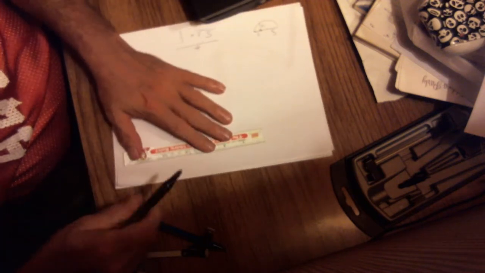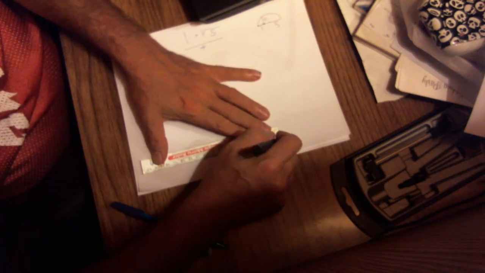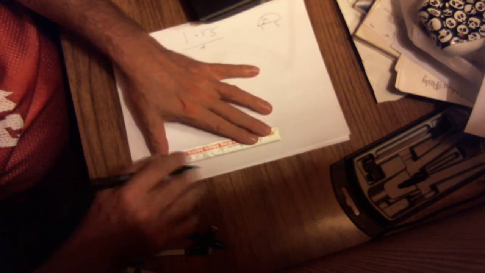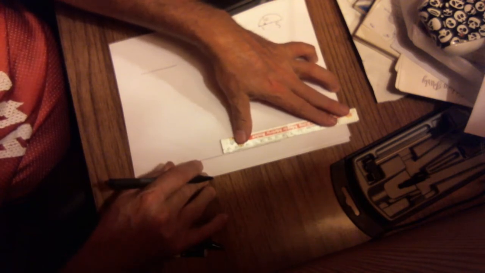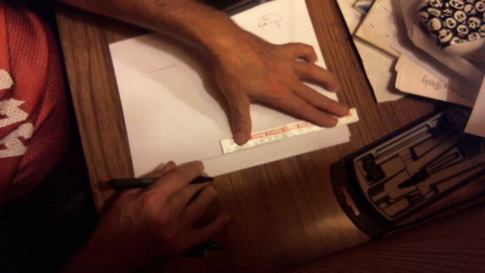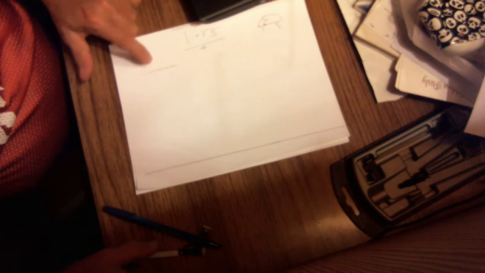Here we go. I'm going to make this nice long line. I need a nice long line to work with. I hope it fits on this paper, because I got to mark out a total length of 6 of these, 1 of them and 5 more.